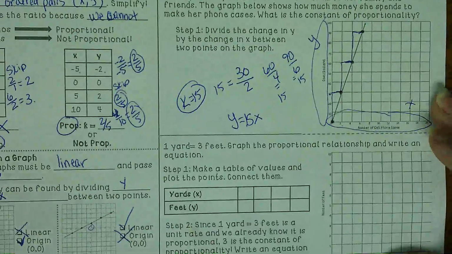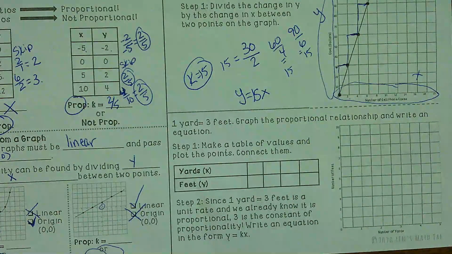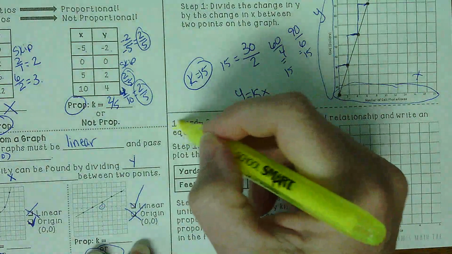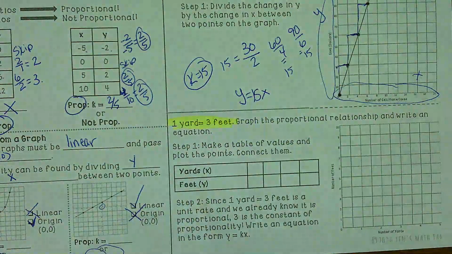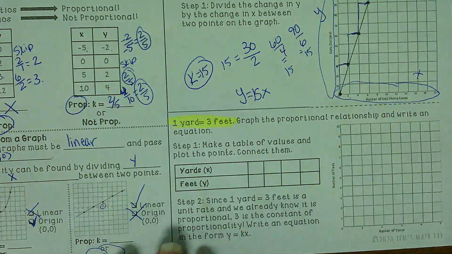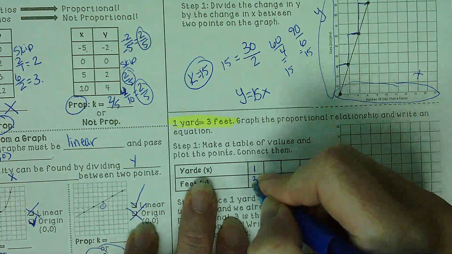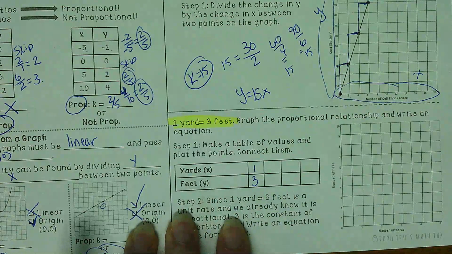Now the last one is going to be, we got to do it all on our own, and it gave us our lovely little information here. 1 yard equals 3 feet. I want to make the table, make the graph, and then get my equation. So if 1 yard, x is yards, equals 3 feet, I get to fill it in.